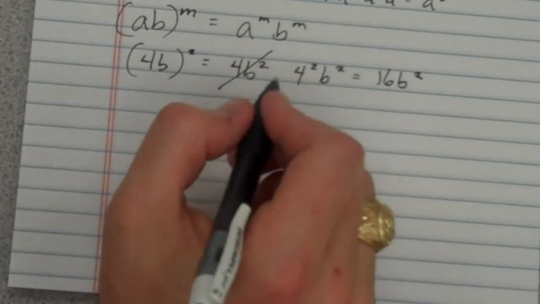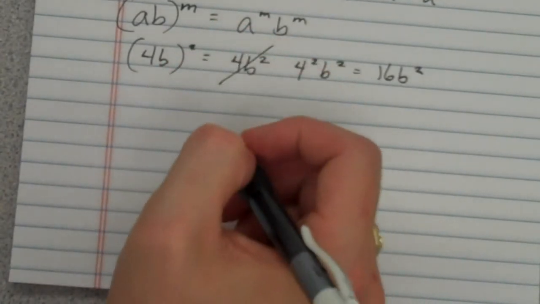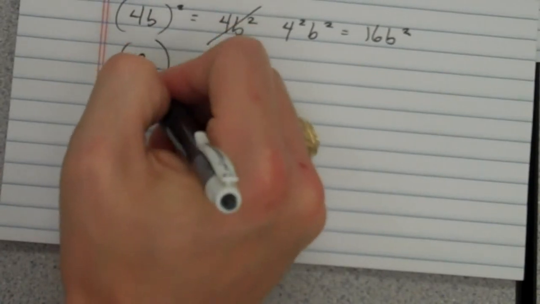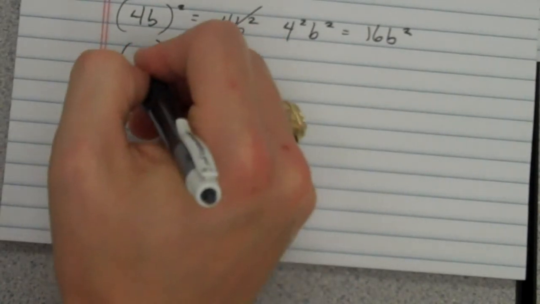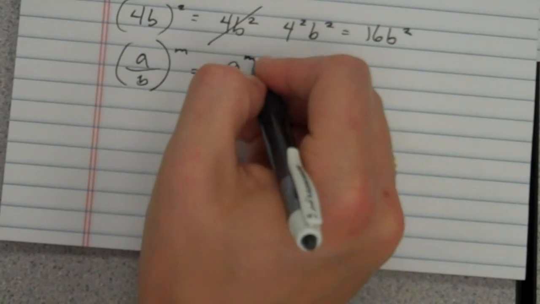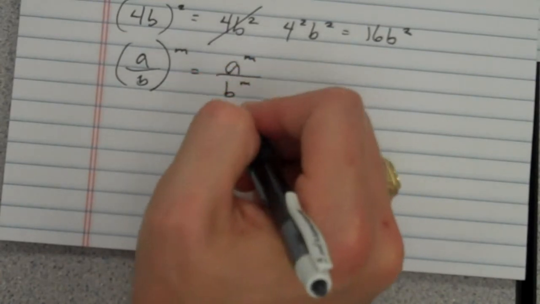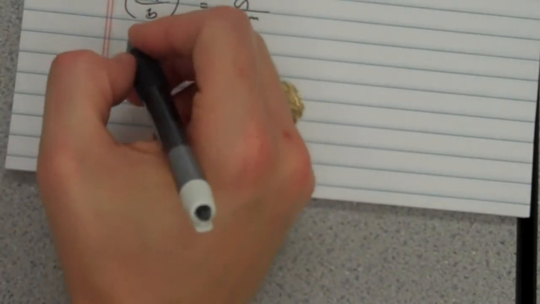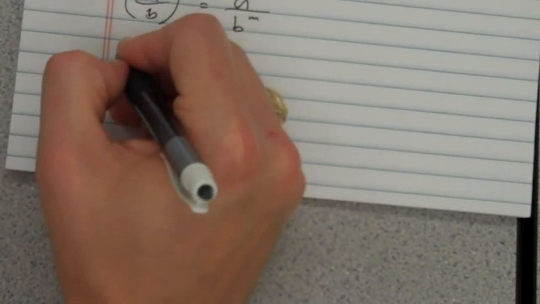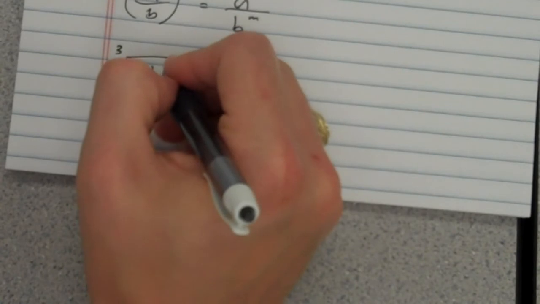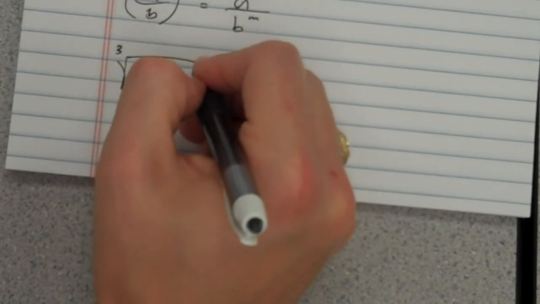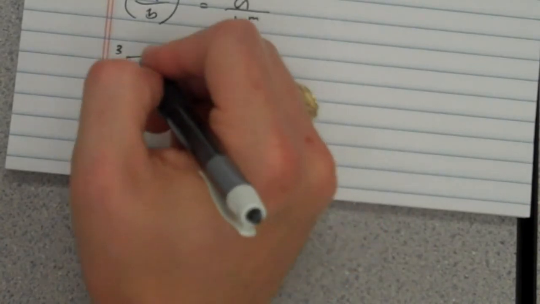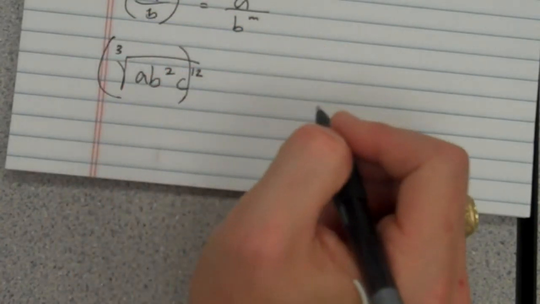Okay? And then finally, we've got this little one, (a over b) to the m, and you can imagine it's the same thing, distribution of those powers. Okay? So let's do an example real quickly. (a, b squared, c) to the 12th. Okay. It's actually this whole thing to the 12th.